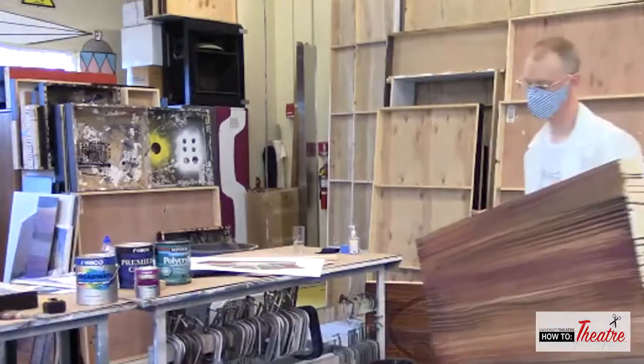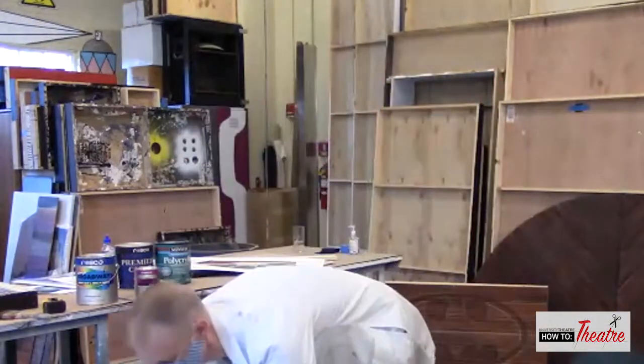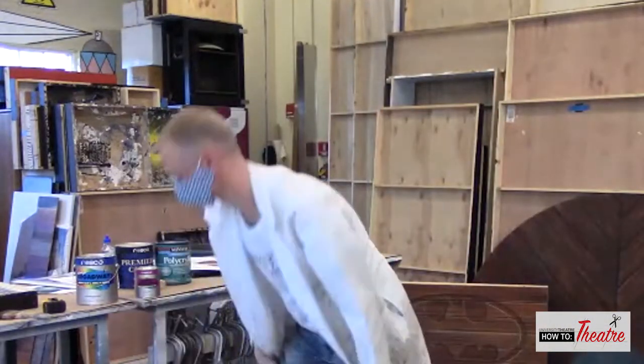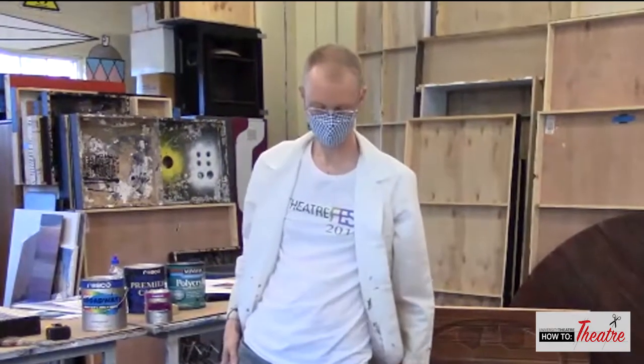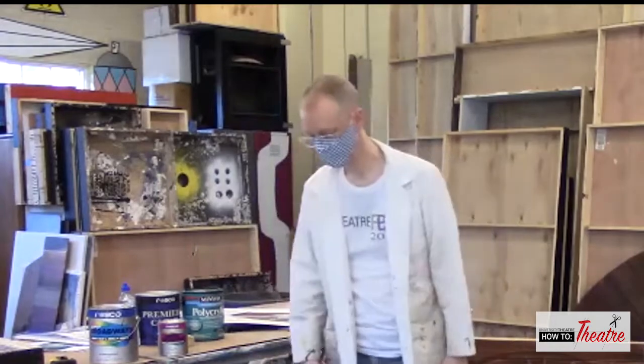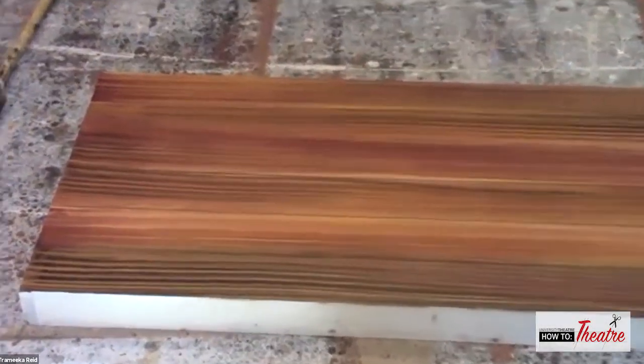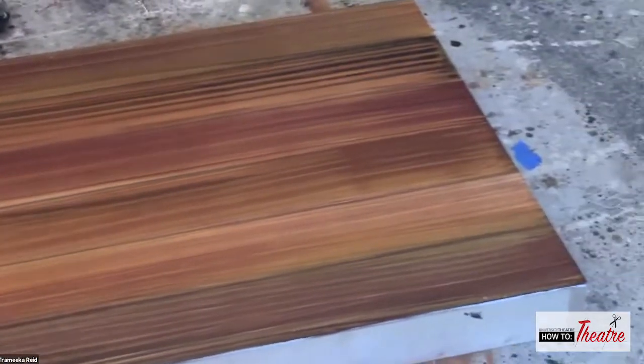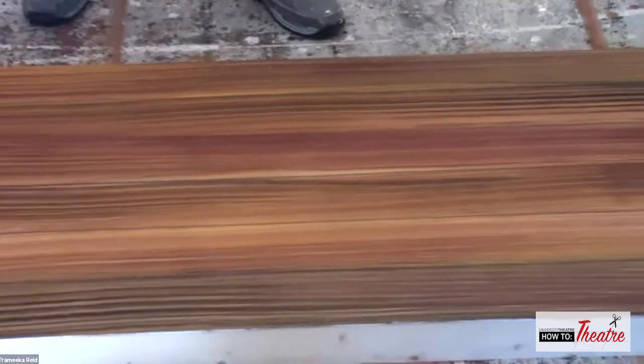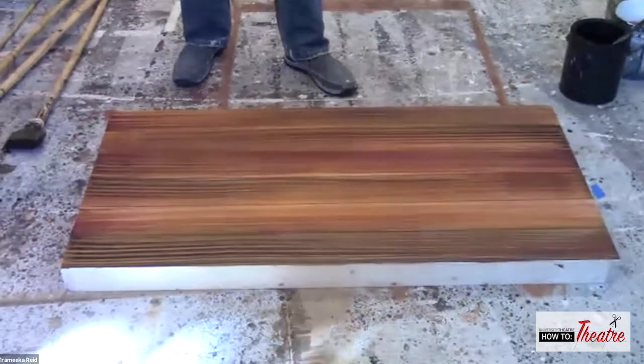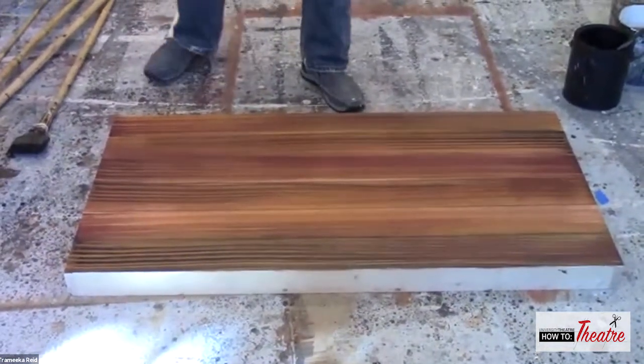Here's one all ready to go. You can see on this one, I feel like I did a better job with the grain. I wasn't talking, so I think it turned out much better. You can kind of see the variety that I'm trying to get in there of the different kinds.